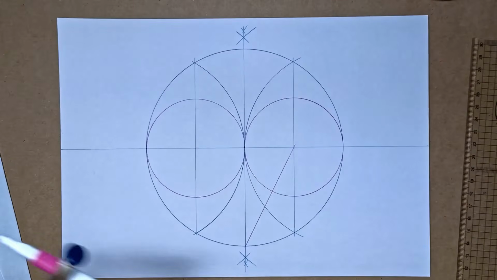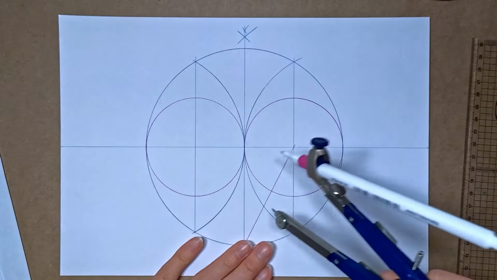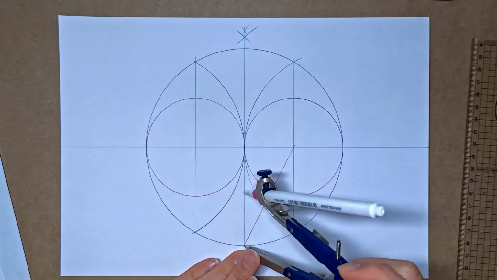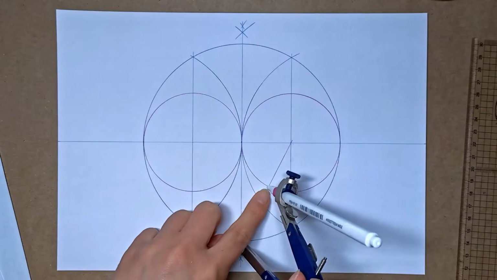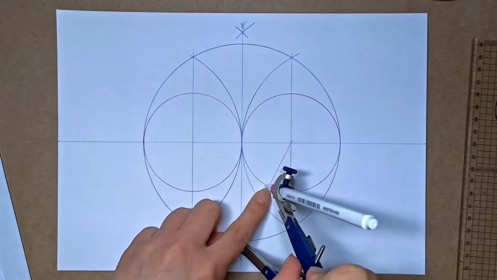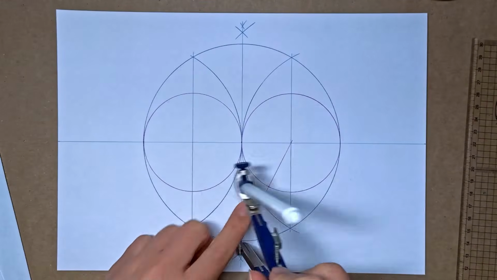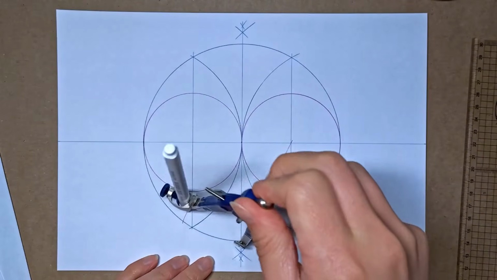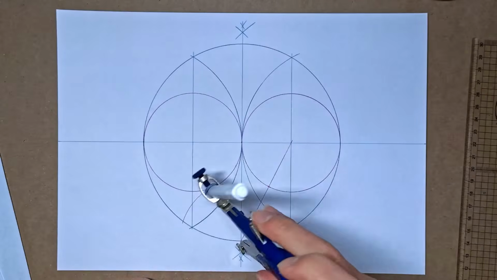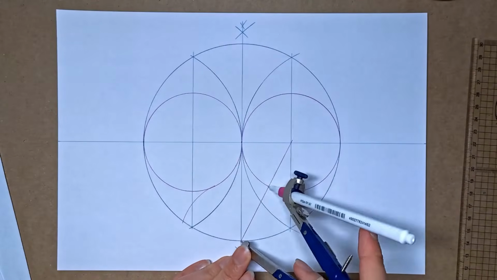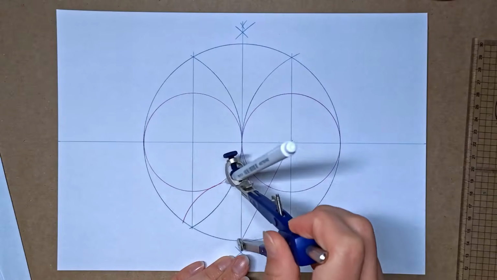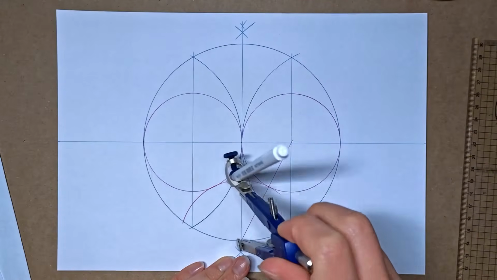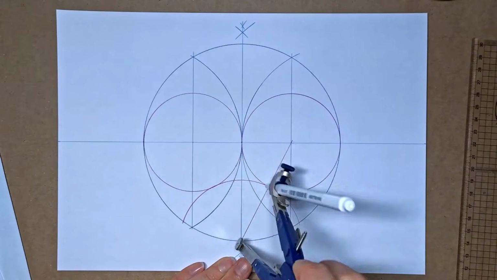And now the radius I'm using is from my south point again to the intersection between the line and the circle on the right, like that. And drawing an arc, and see how it just tangents our two circles, like that.